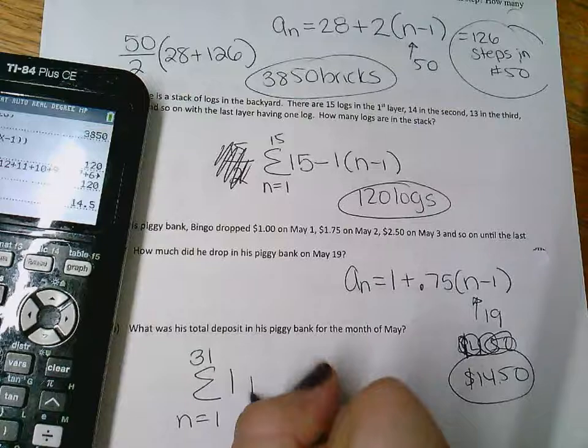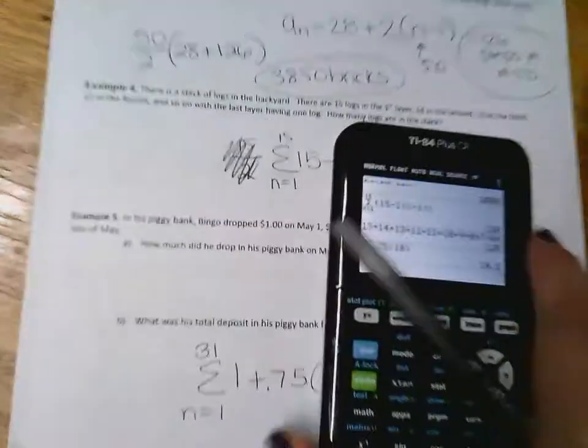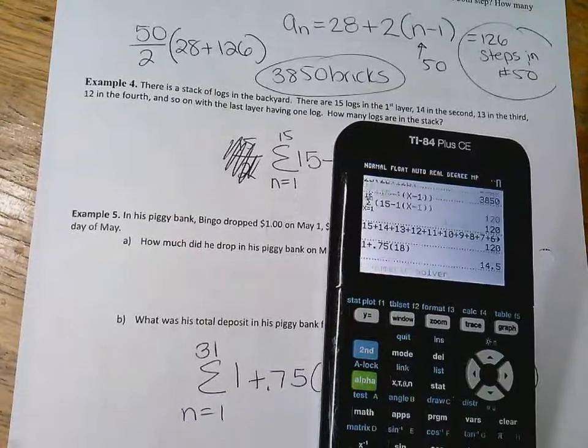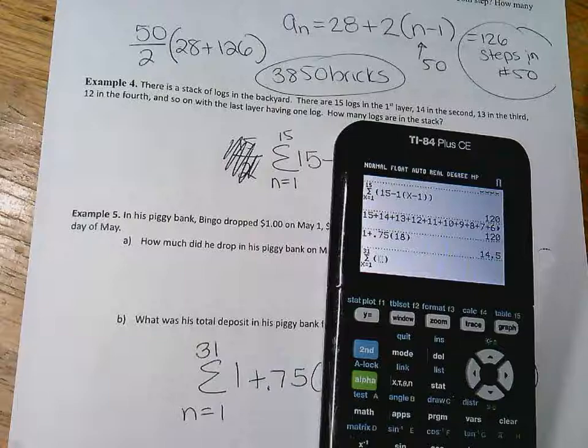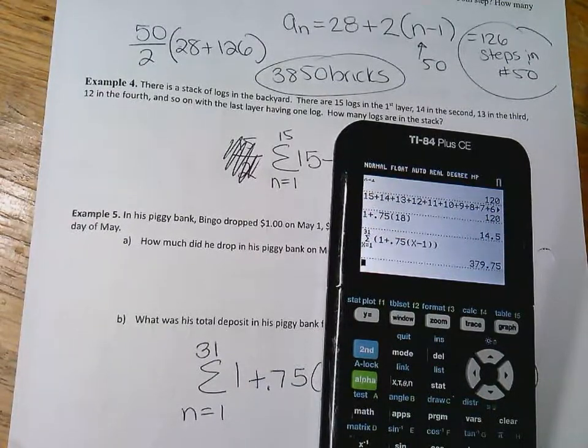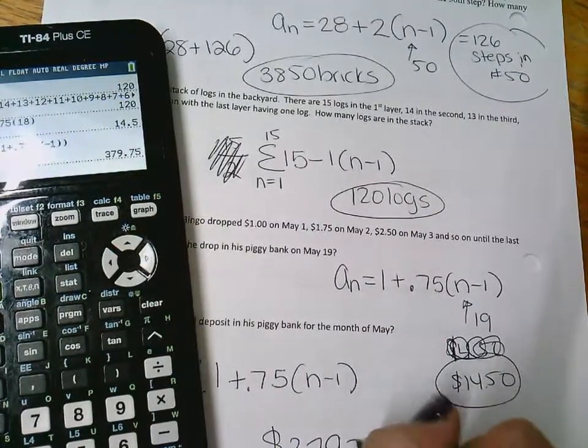$1 plus 75 cents and n minus 1 times. Should do it for us, right? All right. n goes from 1 to 31. $1 plus 75 cents each day thereafter. So in the month of May, they deposited $379.75.